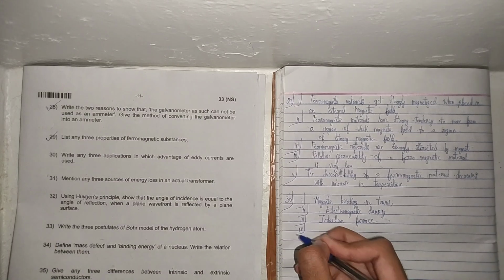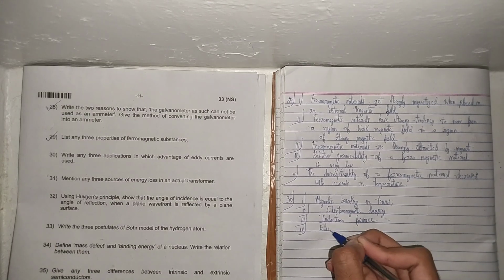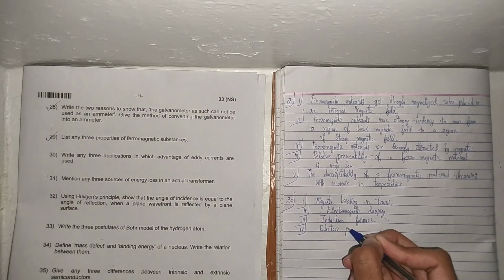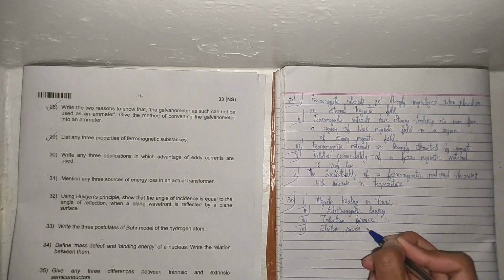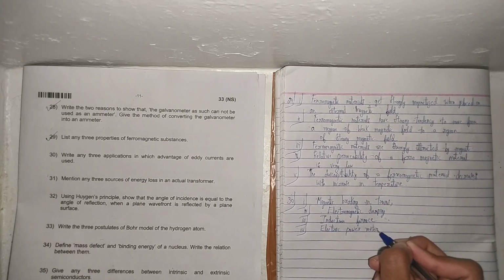And fourth, it is used for electric power meters. So eddy currents give advantage here. Question number 30 is done.